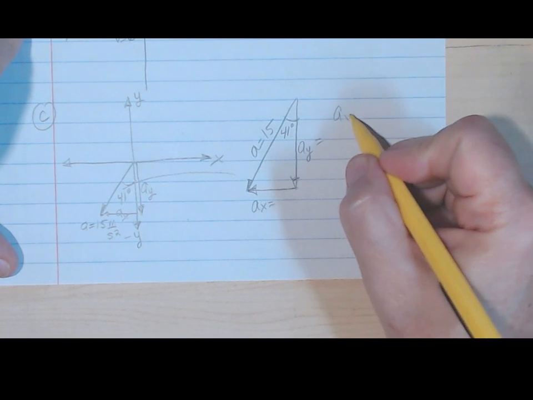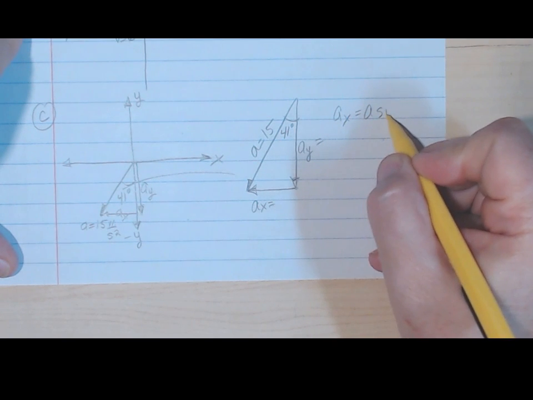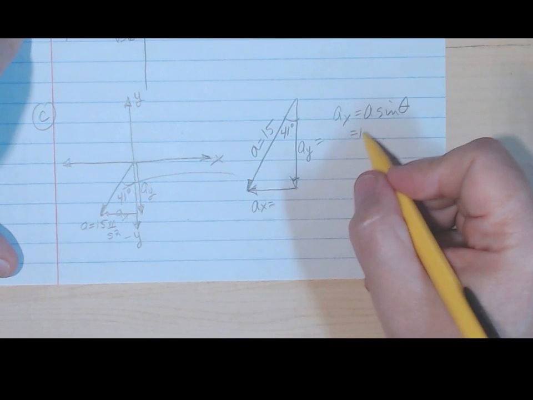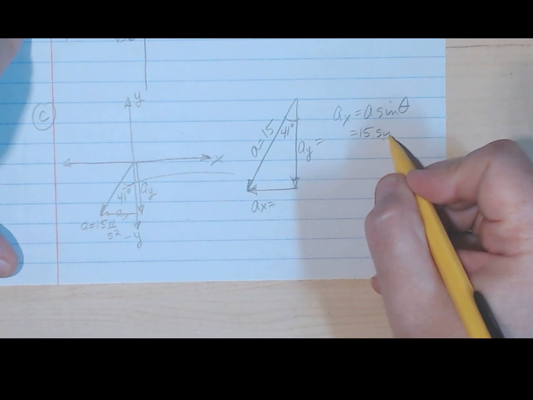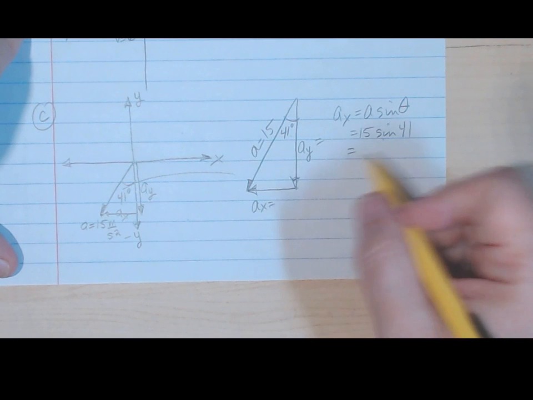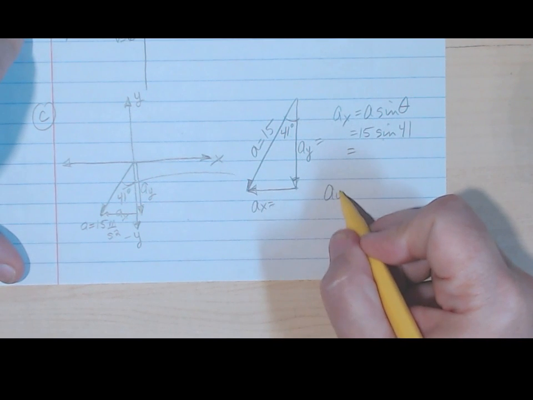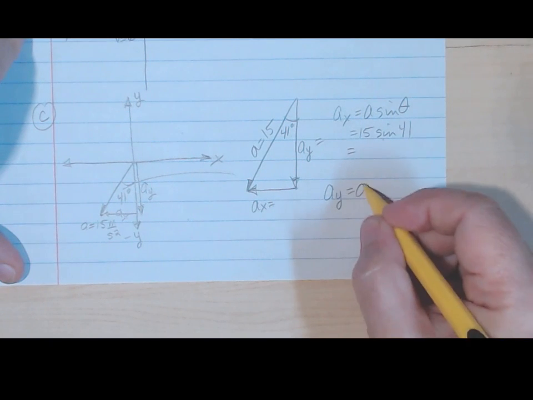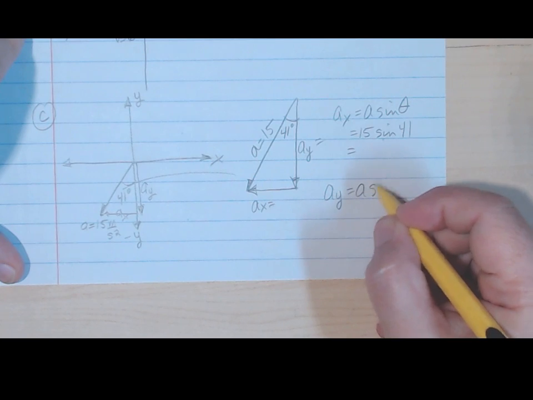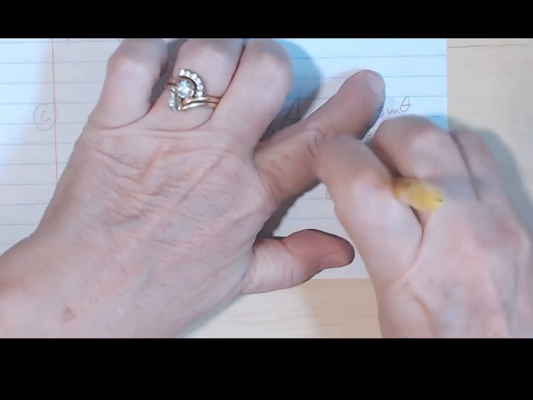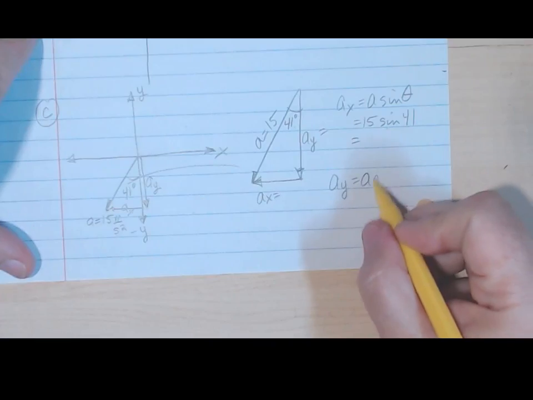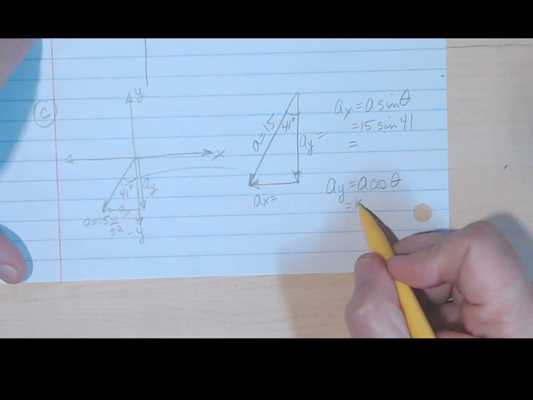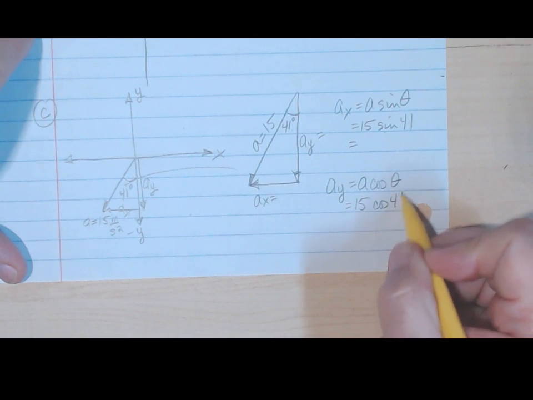So Ax will equal A sine of theta. Plug in the values: I have 15 sine of 41 equals, and we'll solve for that in a moment. Ay is adjacent to my angle, so it's going to be A cosine of theta. Substituting my values, I have 15 cosine of 41.